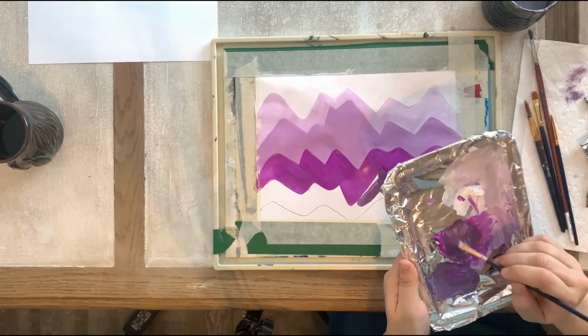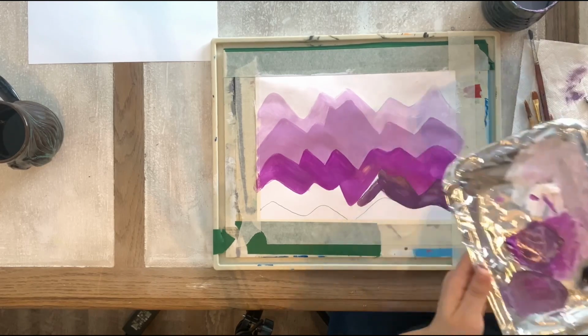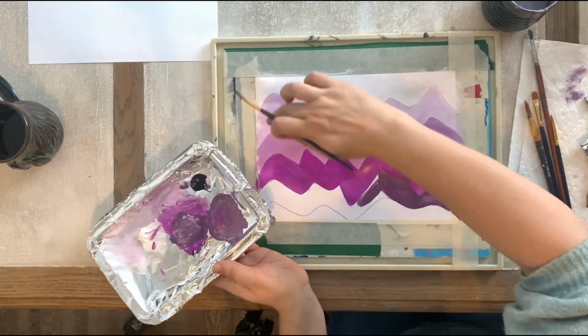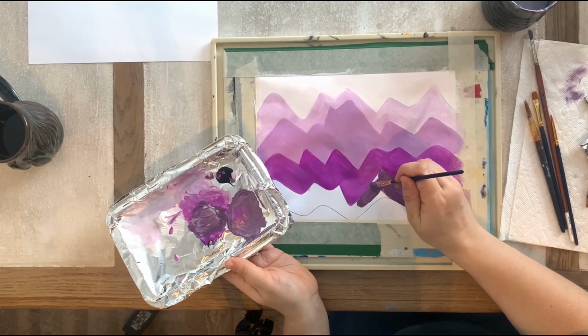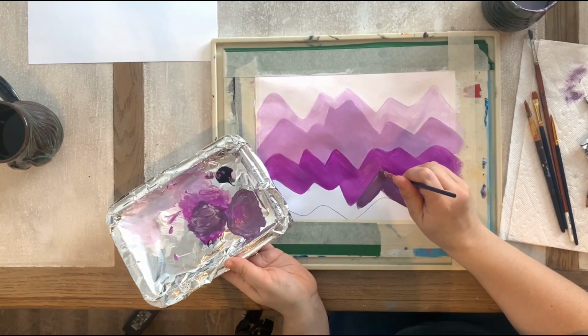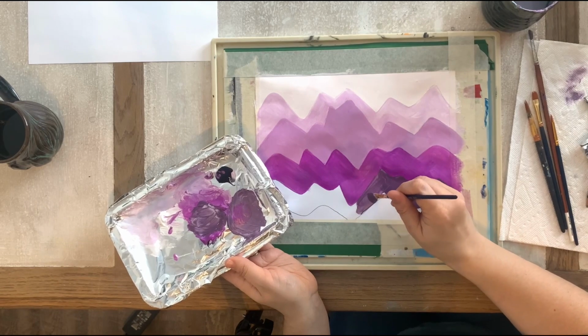And like I said, it doesn't have to be mountains. You could even have buildings, like layers and layers of buildings. So it could be like a city scene, right? Anything our imagination can create, we can find a way to paint it.